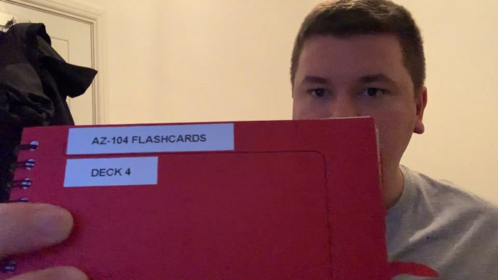These are actually for AZ-104, which I know is the exam above, but I know you can use apps like Quizlet and Anki, but I just find that paper flashcards are the quickest thing because I can write them out really quickly. And I just wrote down questions that would help me learn the things that I needed to learn.